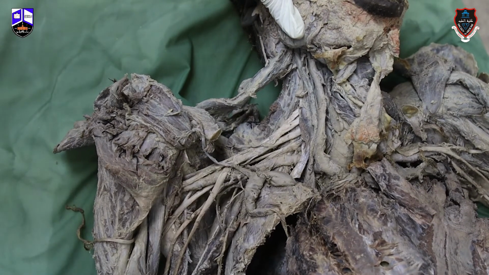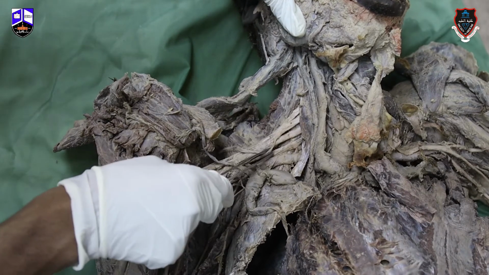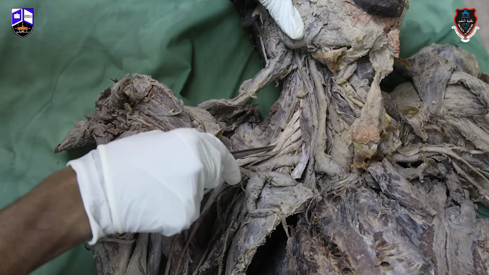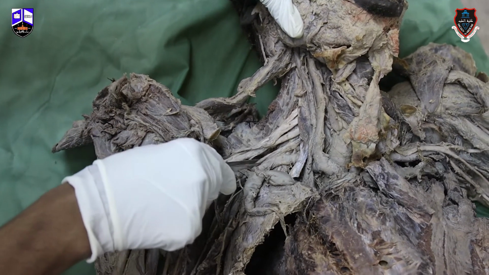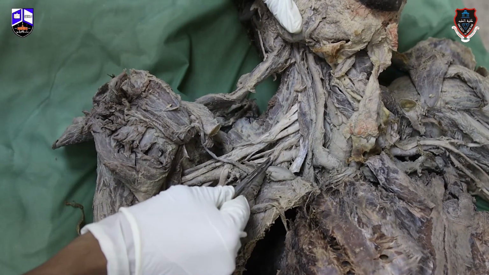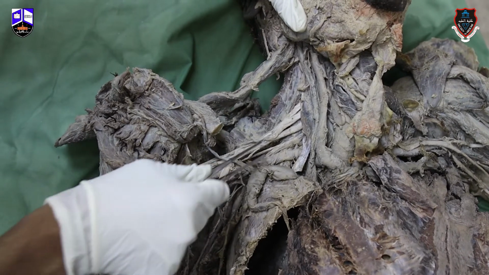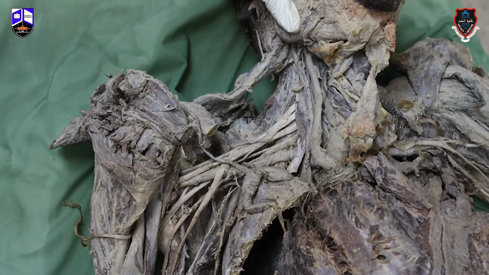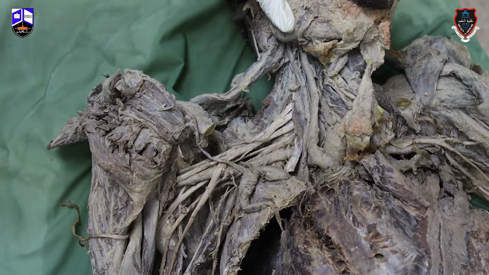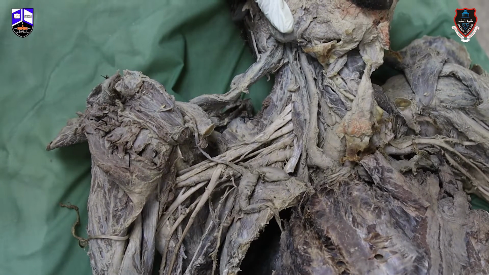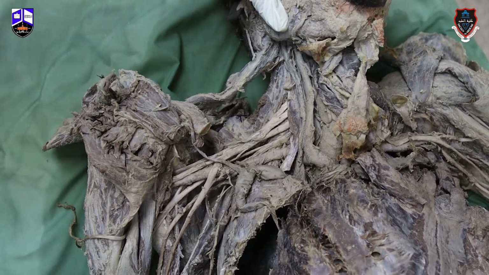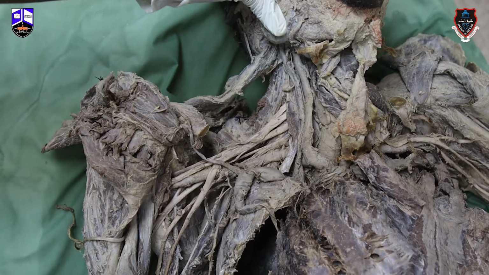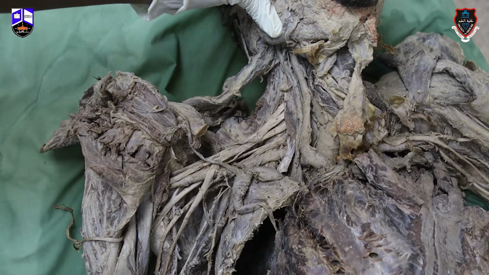Behind the clavicle, the trunks divide into anterior division and posterior division. Each trunk divides into an anterior and a posterior division. The anterior divisions of the trunks collectively innervate the flexor compartments, while the posterior divisions unite to supply the extensor compartment.